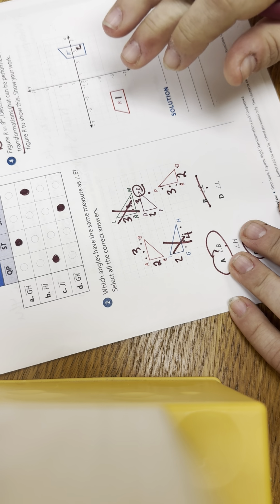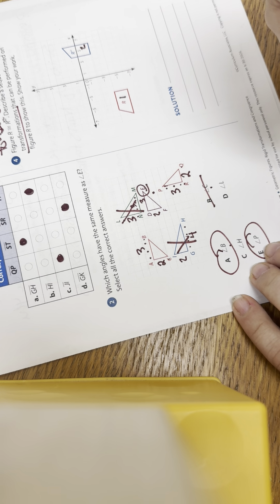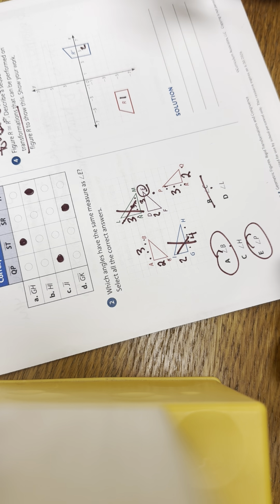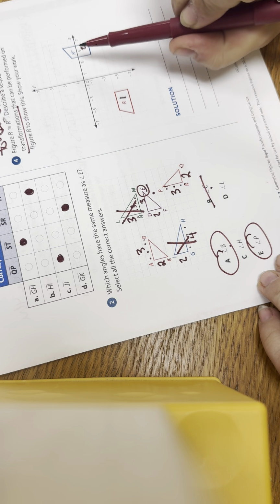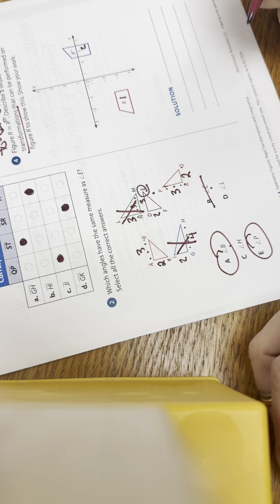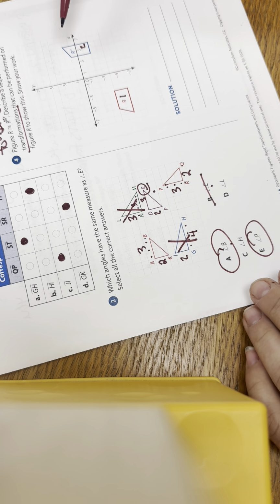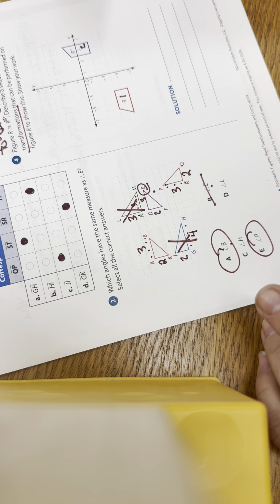So I need 3 different transformations between a translation, a rotation, a reflection, a combination of those that goes from the red figure to the blue figure. Depending on how you do this, you might get different answers. As long as your work matches and it ends up in the same place, you're fine.